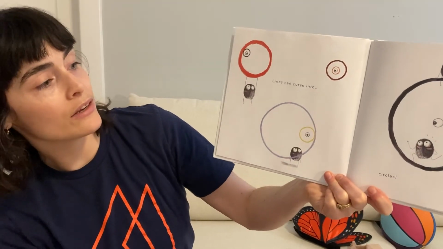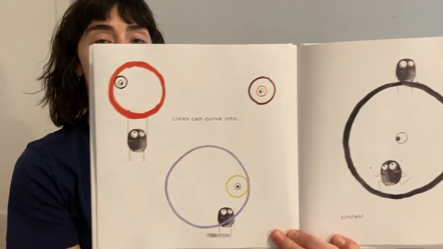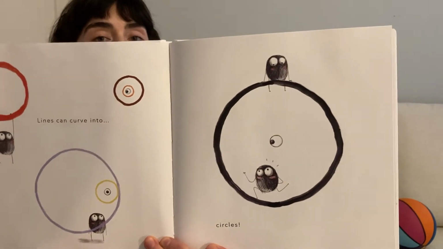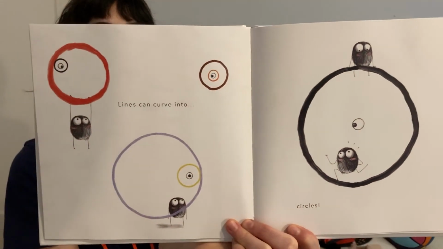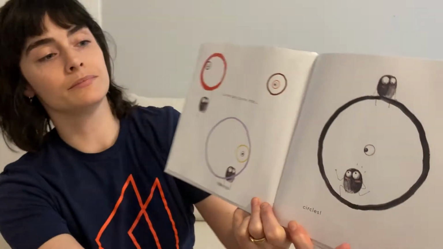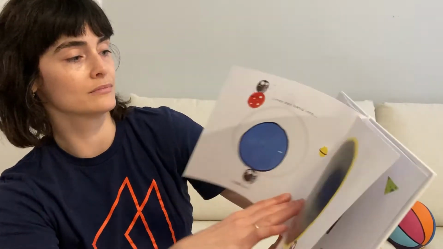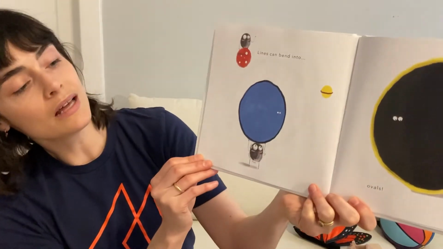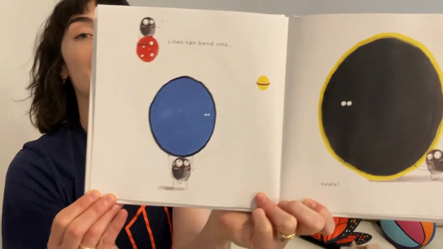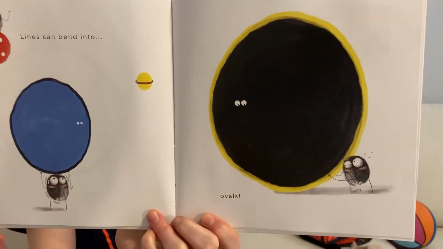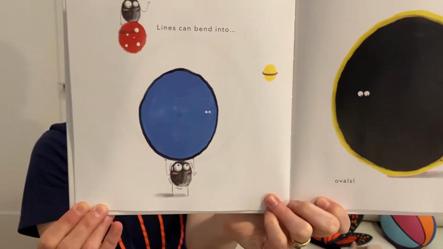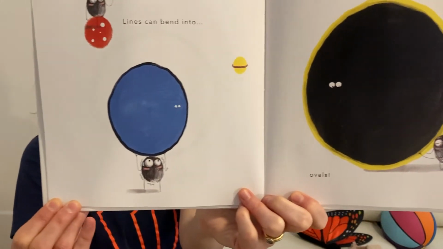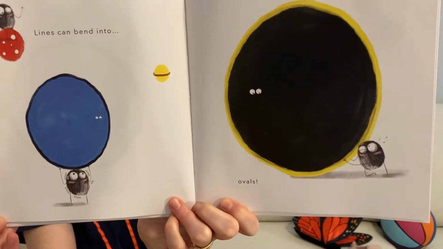Lines can curve into circles. Lines can bend into ovals, just like the shaker egg that I had.